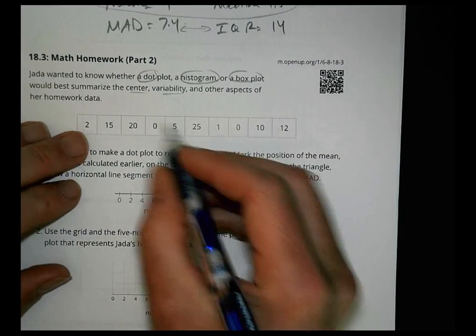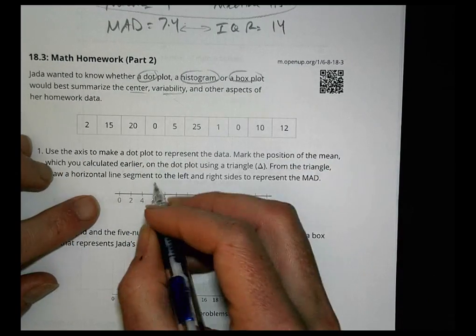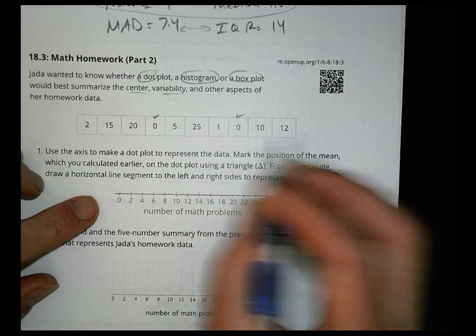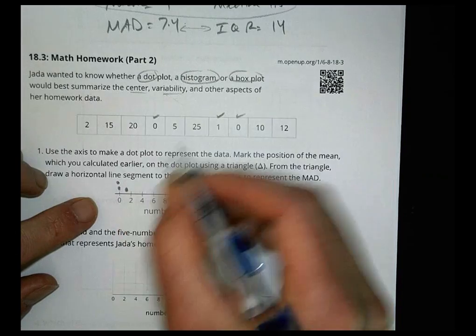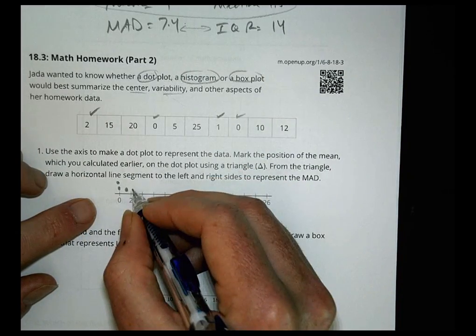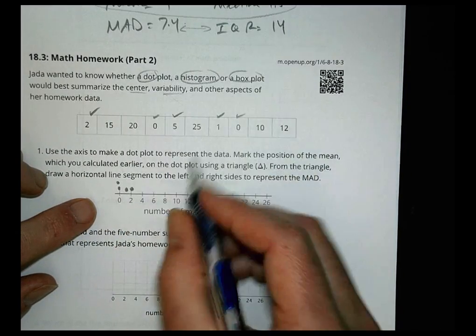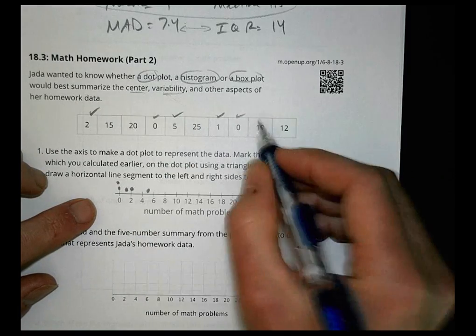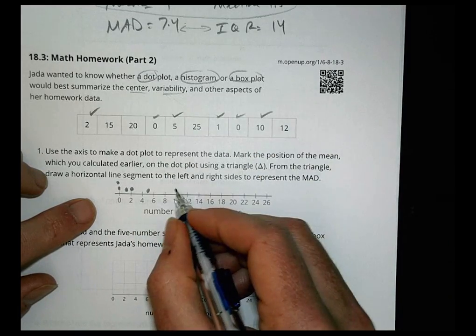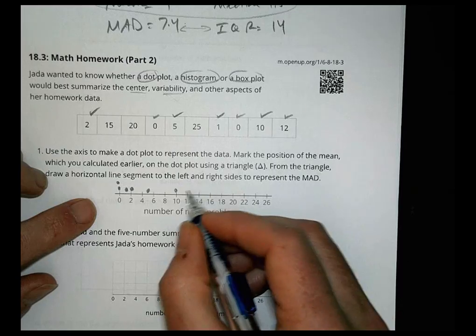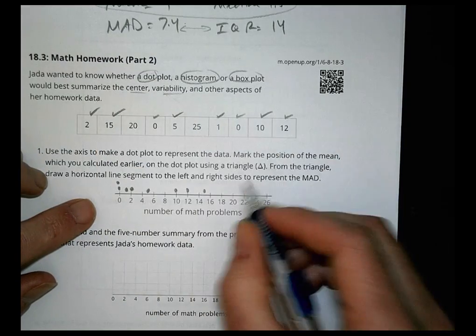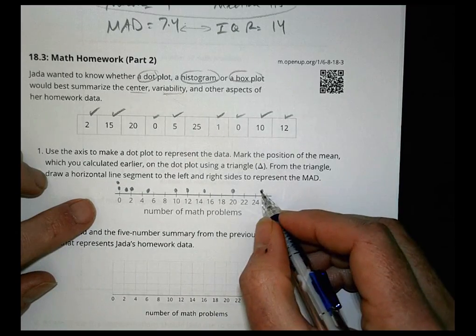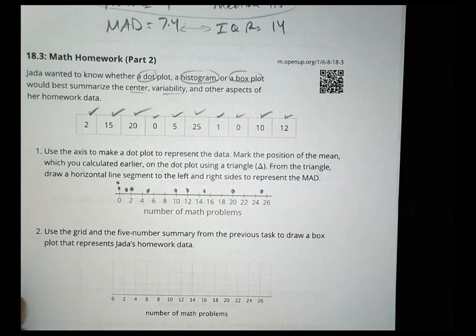So first of all, let's add these values to a dot plot here. We have 0 and 0, so we'll put a dot and a dot. We have a 1 here, so put a dot there. We have a 2, put a dot there. We have a 5, which goes there. And then we have a 10, it's about there. We have a 12 there, 15 about here. And then we have 20 and 25. Okay, so there's our dot plot.